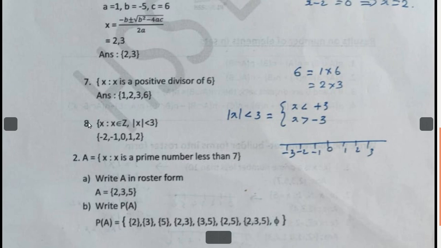Right. Another question, x such that x belongs to Z or integer, mod x less than 3. What about mod x? Mod x less than 3 means x less than positive 3 and x greater than minus 3. This is the actual definition of mod x. This is to be learned by heart. Okay, mod x means inside this modular symbol, there may be negative values or positive values. So these negative and positive values can be taken separately as this one.